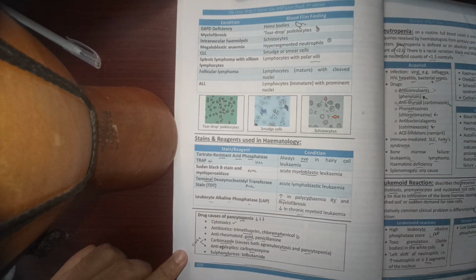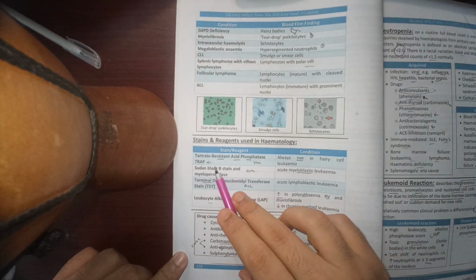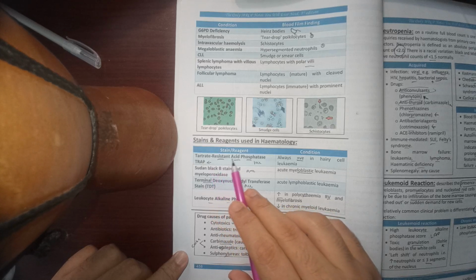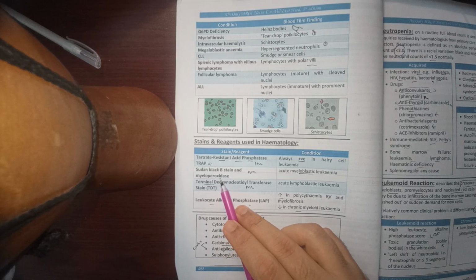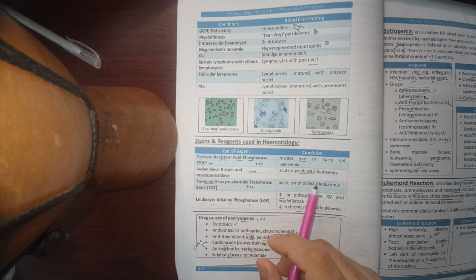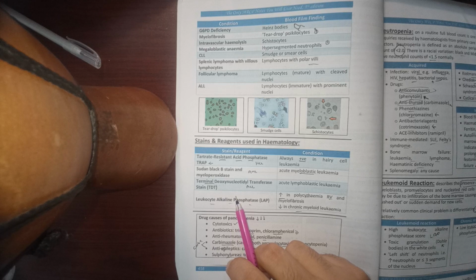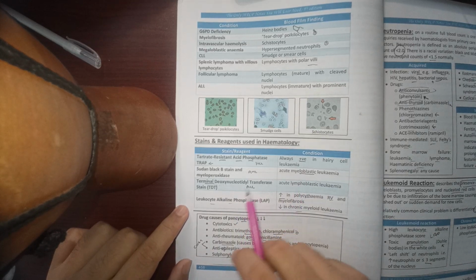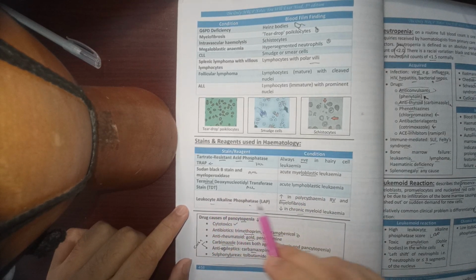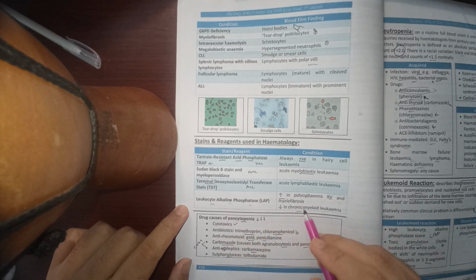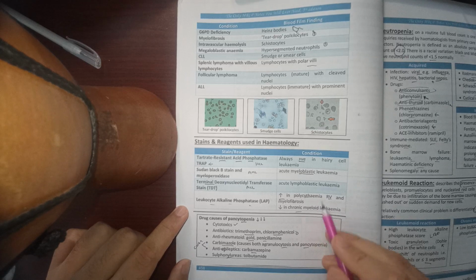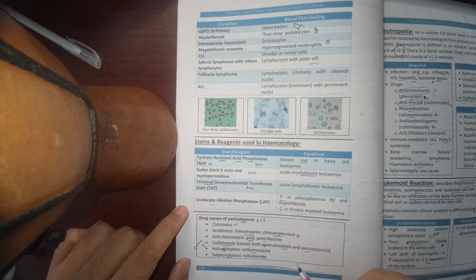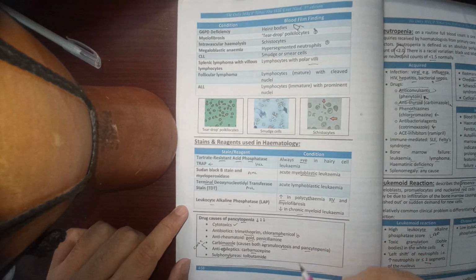Okay, so stains and reagents used in hematology. TRAP, tartrate resistant acid phosphatase, is always positive in hairy cell leukemia. Sudan black B stain and myeloperoxidase: AML, myeloblastic. Terminal TdT: ALL. And LAP is increased in polycythemia rubra vera and myelofibrosis, decreased in CML. A very common thing that comes, and also leukocyte reaction.